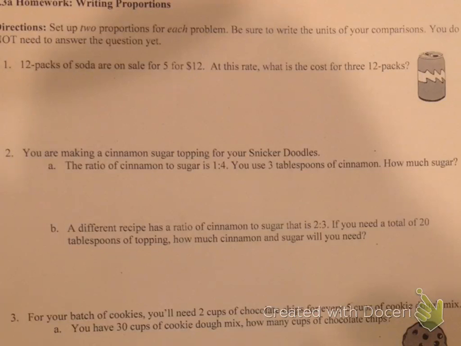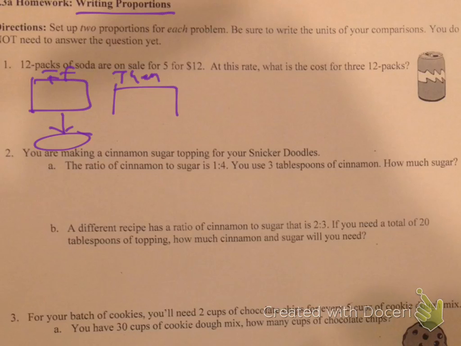Alright, you guys, here we go. We've got proportions. We learned this already. It was kind of that if-then thing we learned. If this, then that happens. But I'm just going to write them out the simple way.